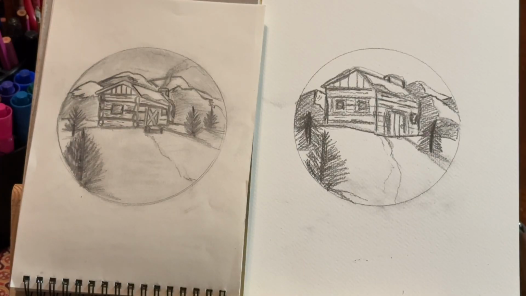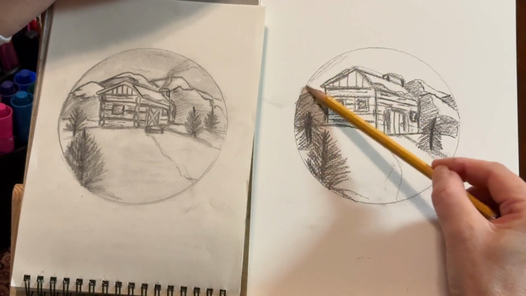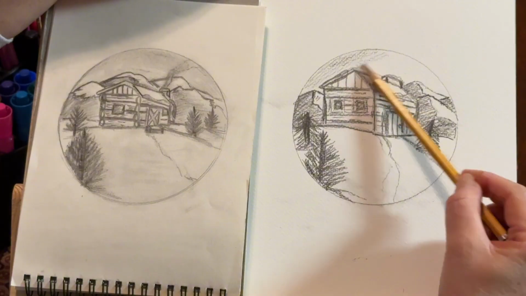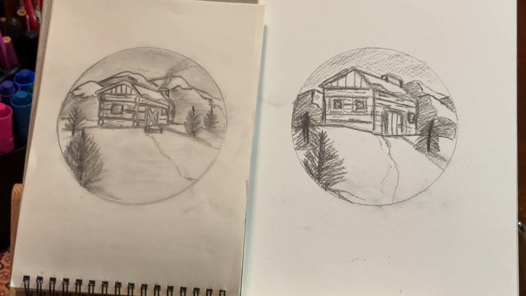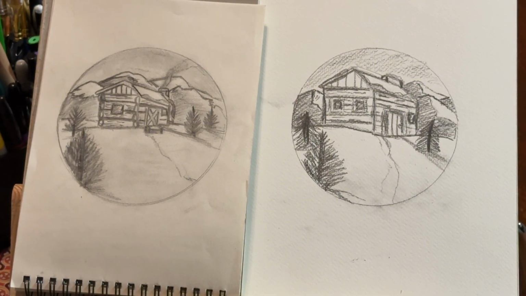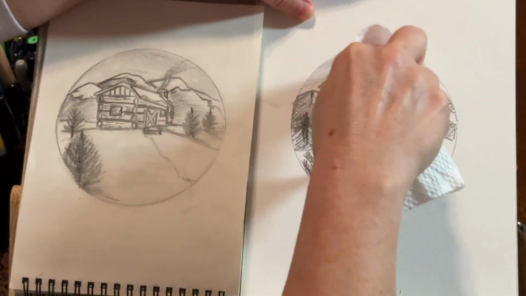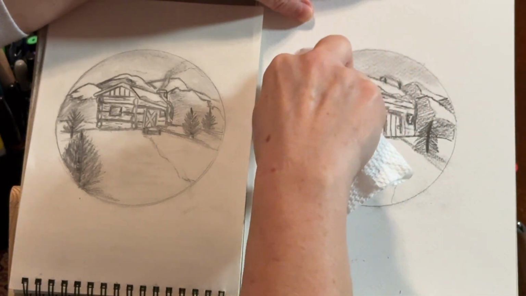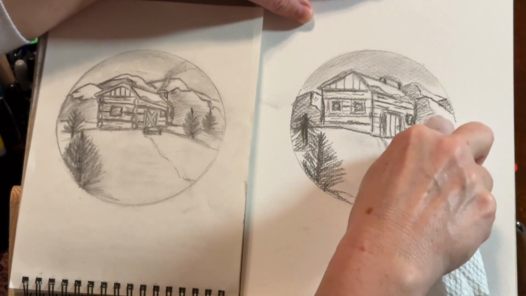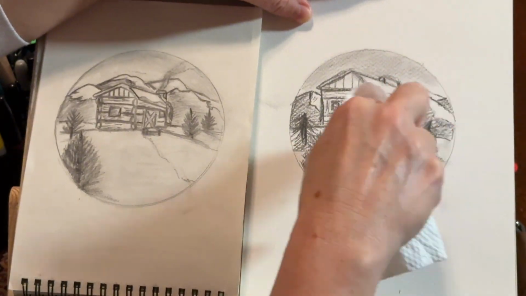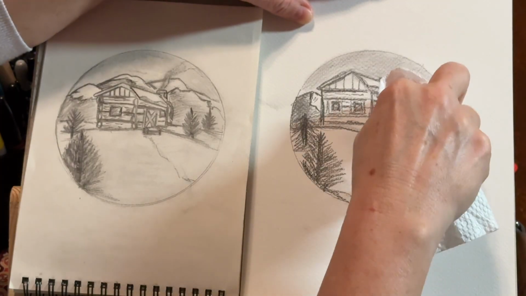All right, so now I have my cabin. What I probably want to do is get a little shading into the sky there, and that will kind of keep it in its little bubble here. I could either take my finger, or something I have handy, like a paper towel. I can't find my little paper blenders, so I'm going to use this so I don't make my finger all smudgy. Again, it depends on your preference as far as shading. If I want to come in and do a little blending on these mountains, I can do that.